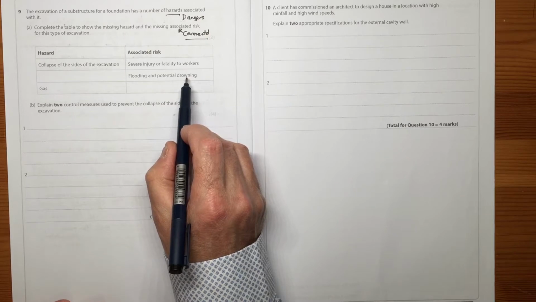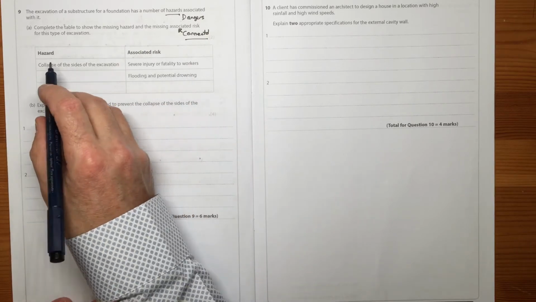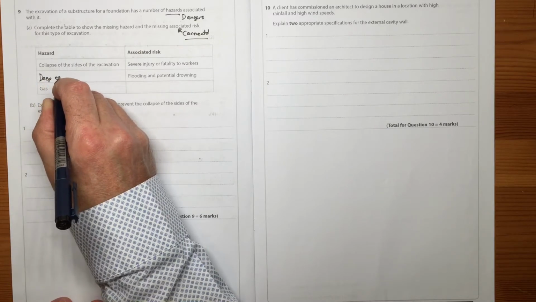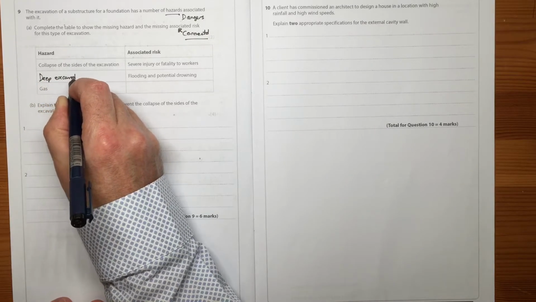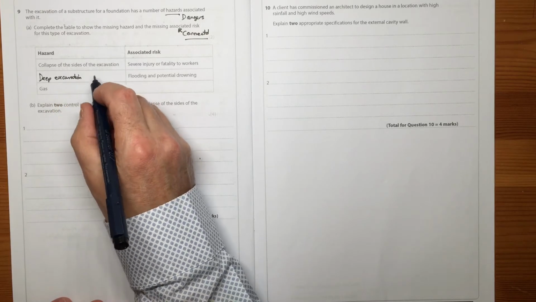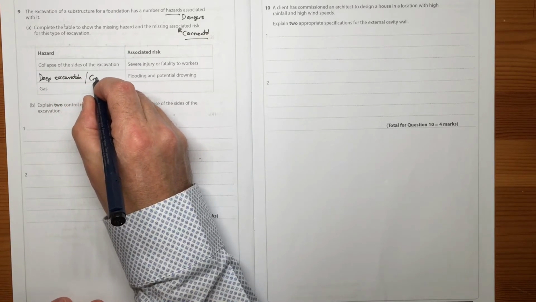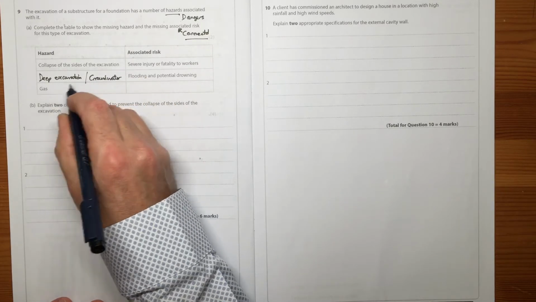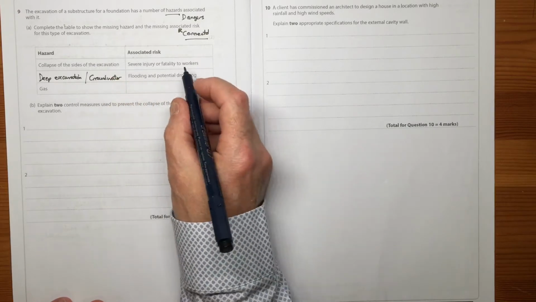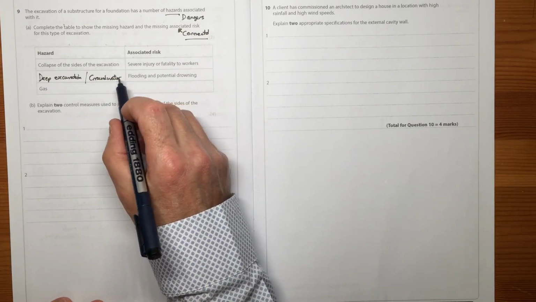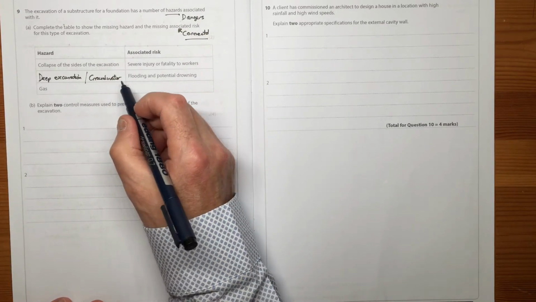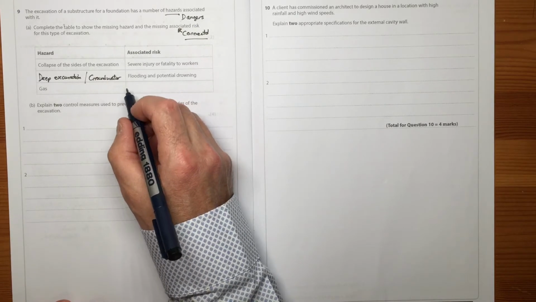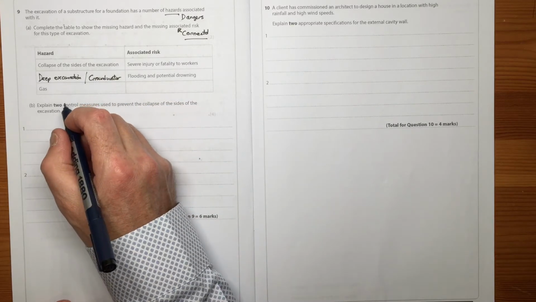The danger, the hazard is deep excavation, and you have groundwater. Because of the nature of the deep excavation, water in the ground finds its way into the excavation to fill it up.